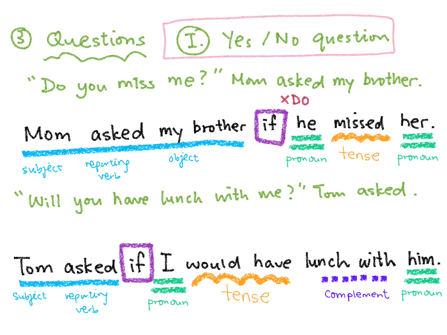Okay? And then you will see changing of pronoun from "you" to "he," and then changing the tense from "miss" to "missed," and then changing the pronoun again from "me" to "her." So the whole sentence will be like, Mom asked my brother if he missed her. You only add "if" in yes/no question. No other question or statement, okay? Remember, "if" in yes/no question.